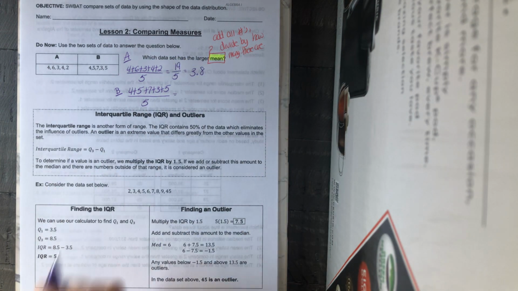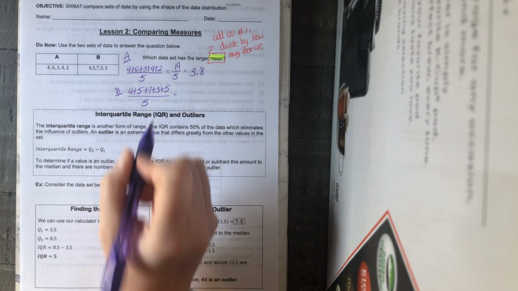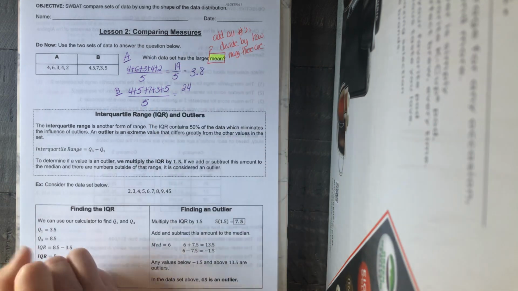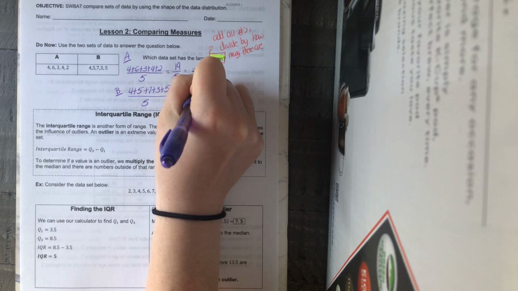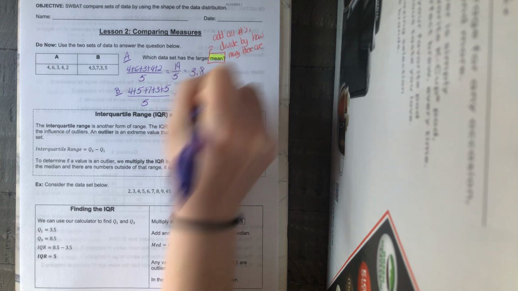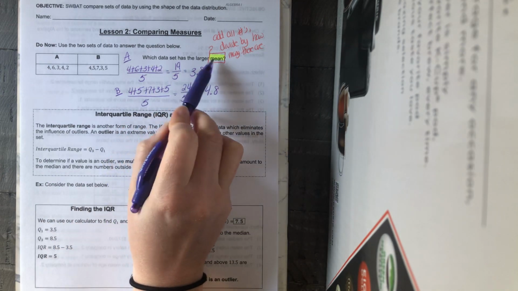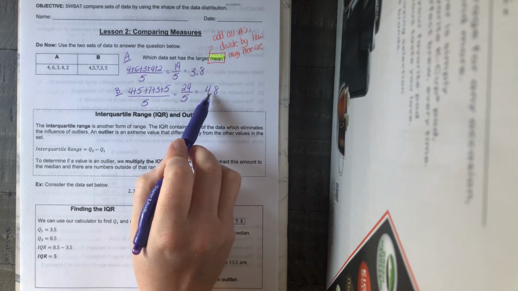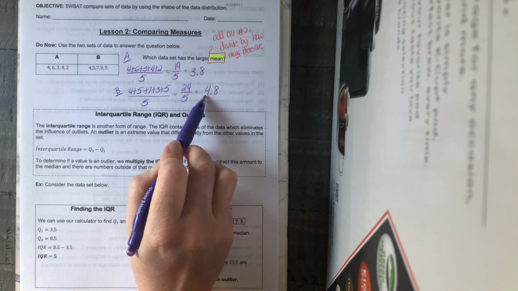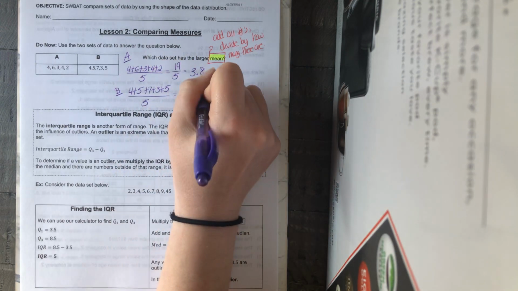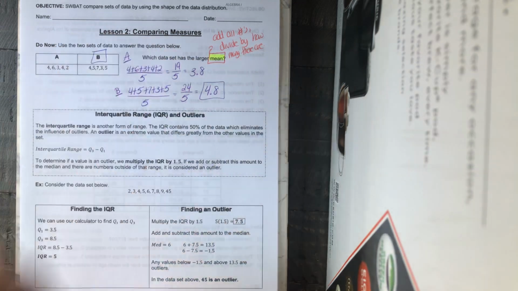And then the same thing for the bottom. If I add all these numbers on top, I get 24. But 24 divided by 5 is 4.8. So when it says which set of data has a larger mean, I know that 4 is more than 3, right? It's greater. So I know that B would have to have been my answer.